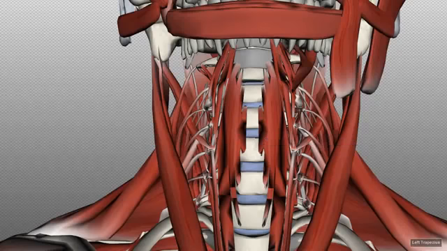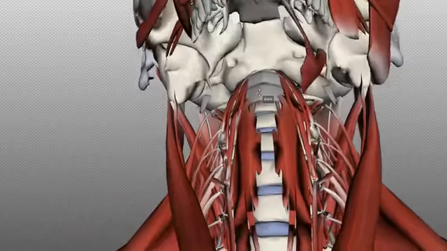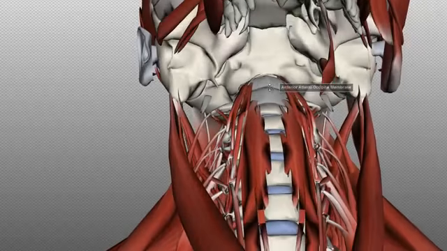So the prevertebral muscles flex the neck and flex the head, and the lateral muscles flex the head laterally. So the prevertebral muscles, you've got the longus colli, and you've got the longus capitis. So the longus capitis inserts onto the inferior surfaces of the occipital bone, so the basilar part of the occipital bone, just immediately anterior to the foramen magnum.